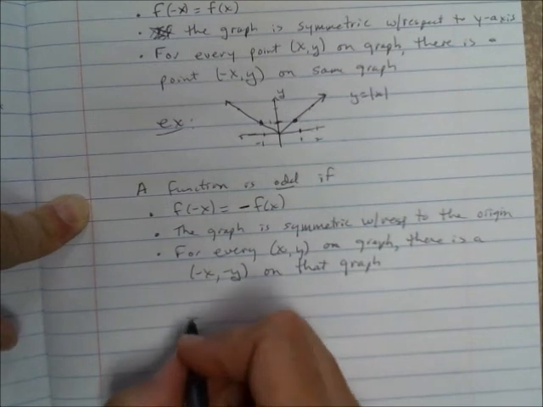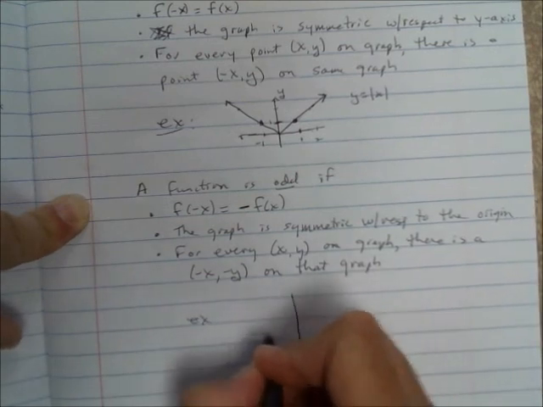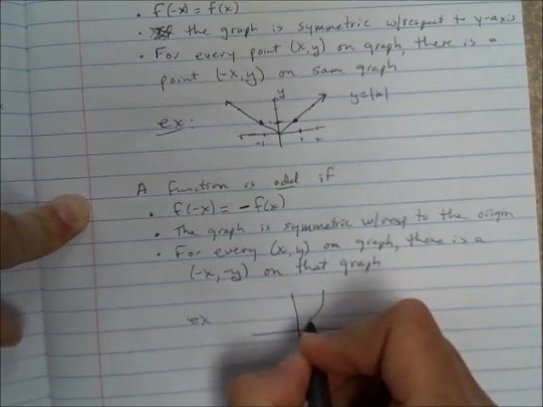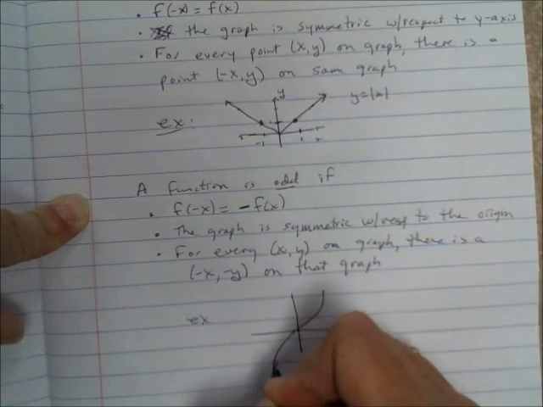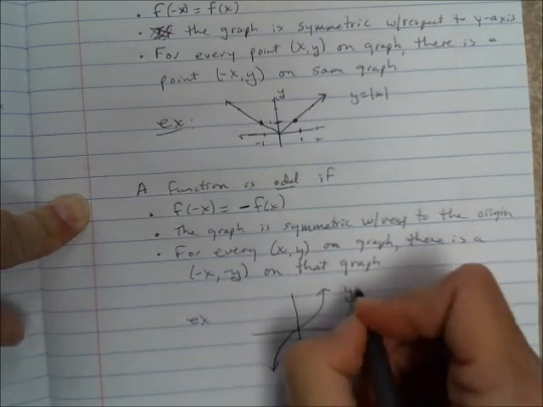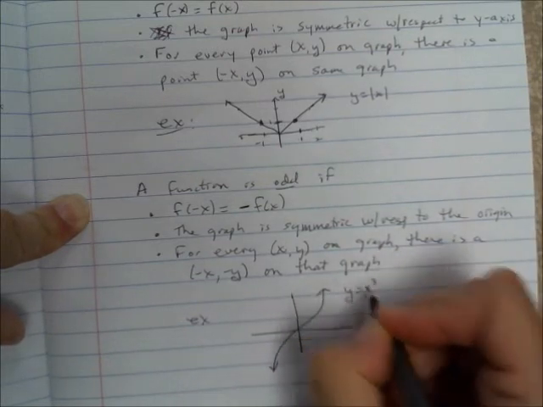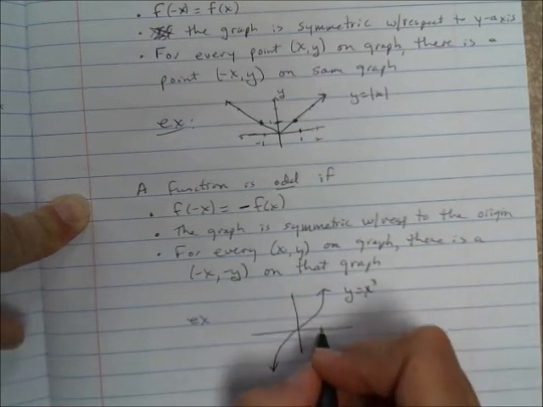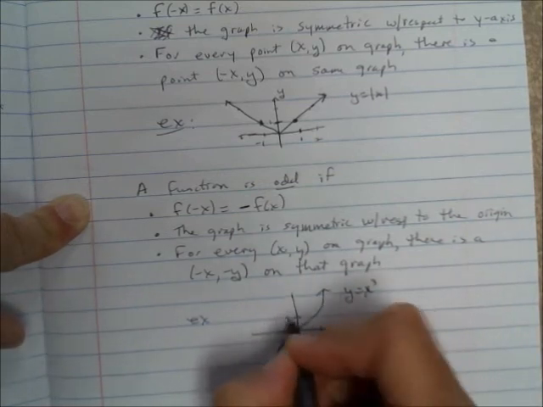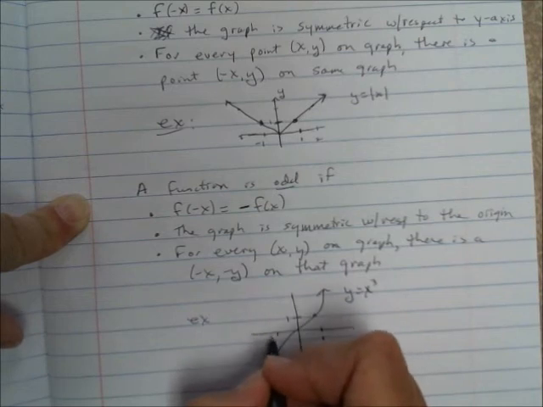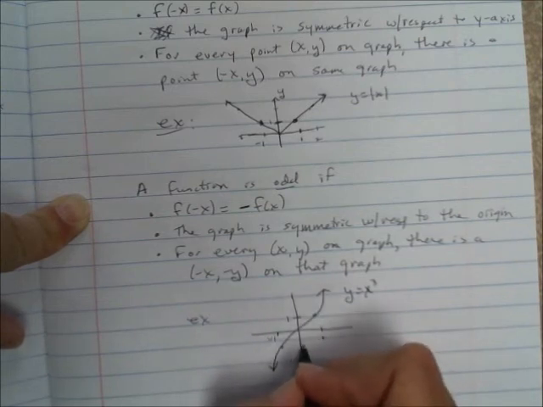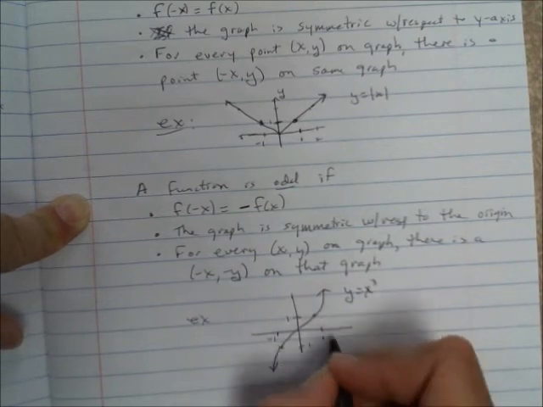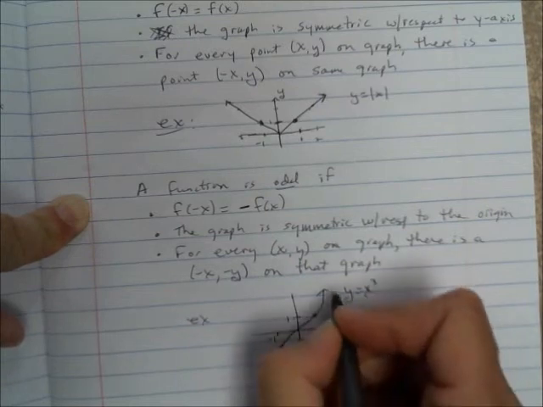For example, let's draw this little function here, very familiar function. This is called y equals x cubed. So y equals x cubed has a point 1 comma 1, and it has a point negative 1 comma negative 1. It has a point 2 comma 8.